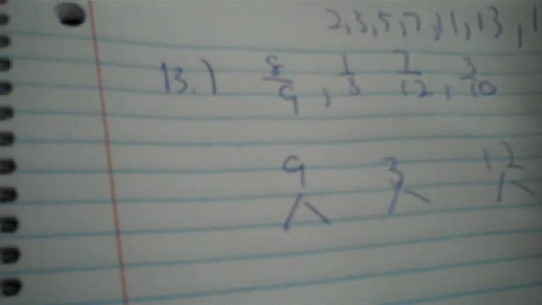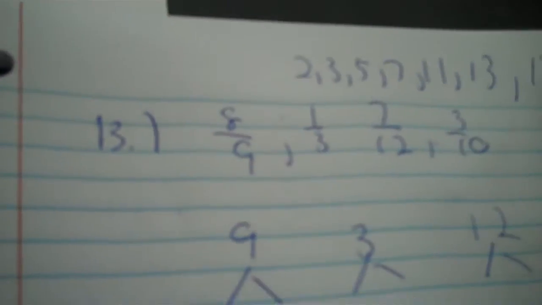Okay, so let's talk about 9. Again, the prime factors are 2, 3, 5, 7, 11, 13, 17. They keep going, but that's probably good enough. You can stop at 17. So 9's not one of those numbers, so it can be factored down. It's 3 times 3, and 3 is prime, so I circle them. Now 3 itself is prime, so I circle that.